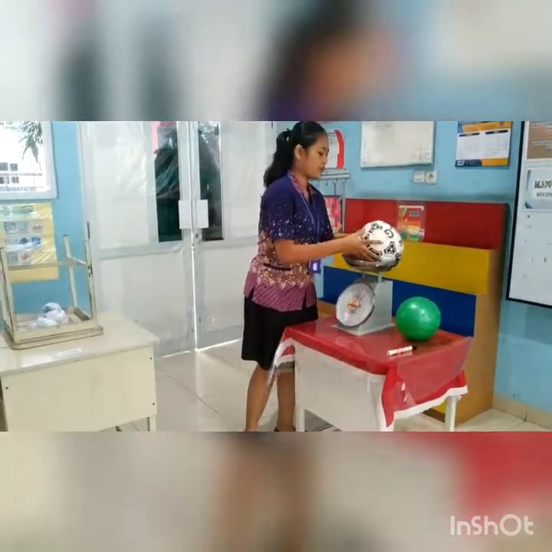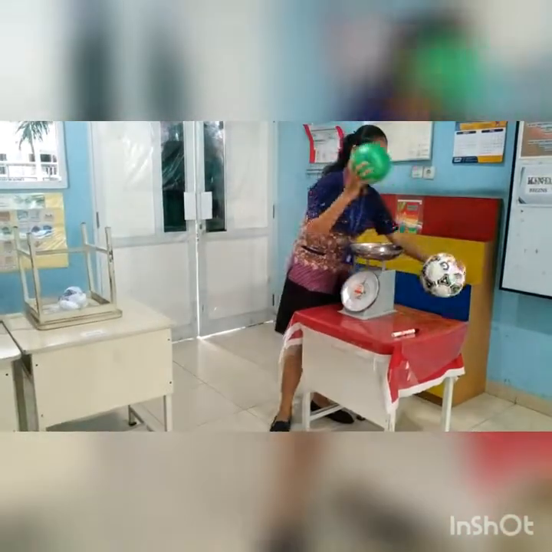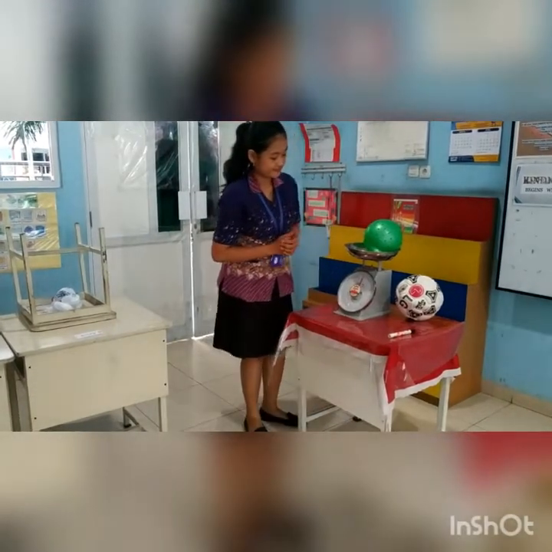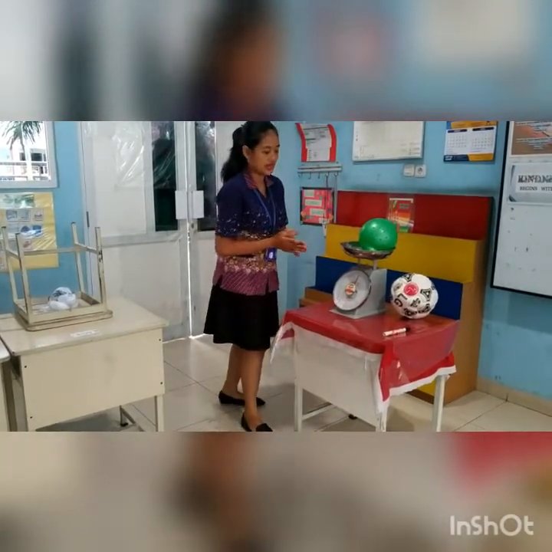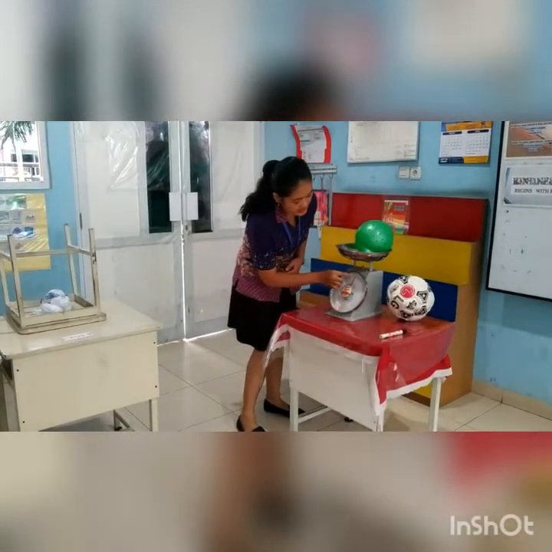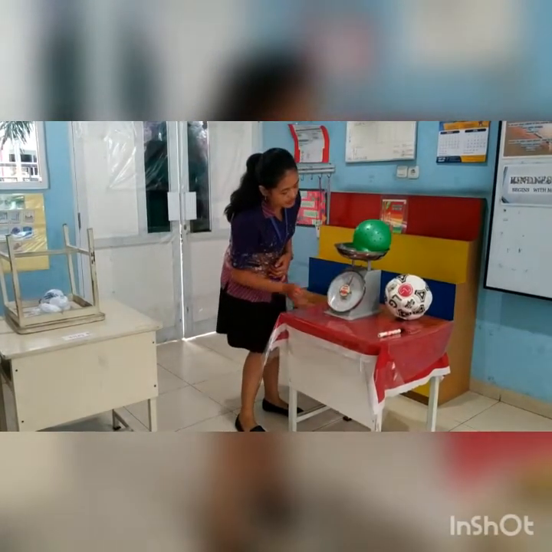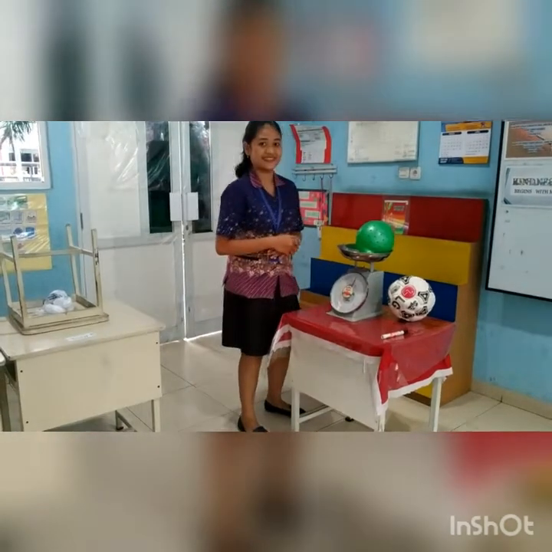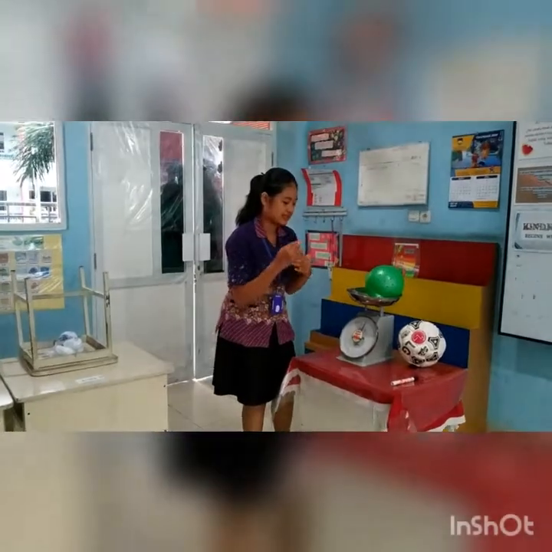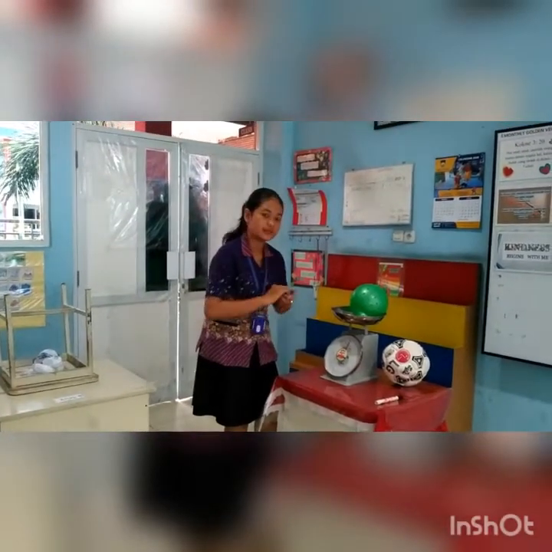Now, I will change it to this green ball. Yeah, the needle goes to the right, but not to 4. Now you can see the needle points to the third line. I have already told you that the graduation is 20 grams.